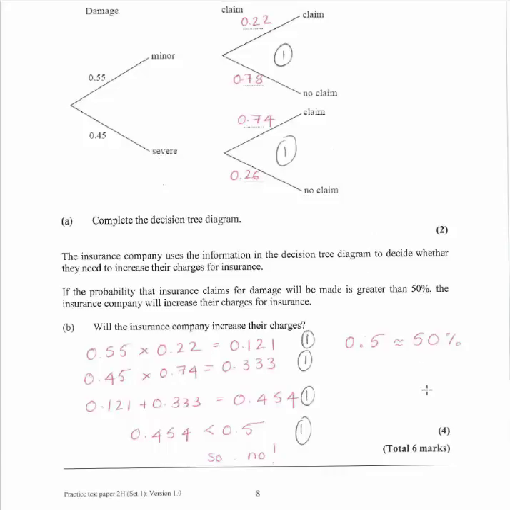So we're going to claim either when we have a minor or a severe accident. So these probabilities now get added together and we get 0.454, which is less than 50%. Okay, they're only going to increase their charges if the probability is greater than 50%. So no is the answer. Once again, look at all these marks that we can get. Get what you can.